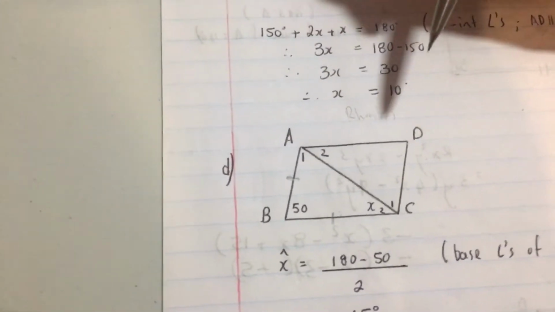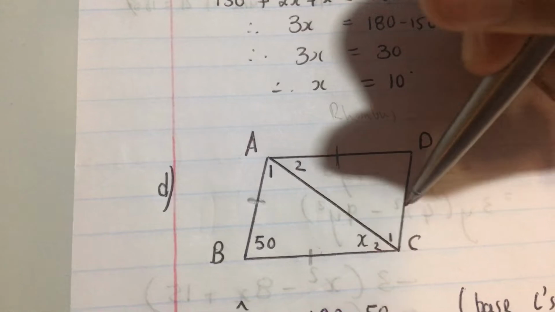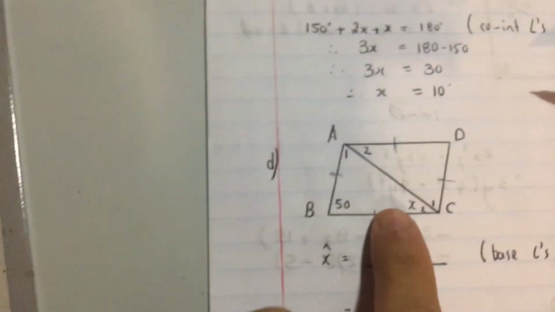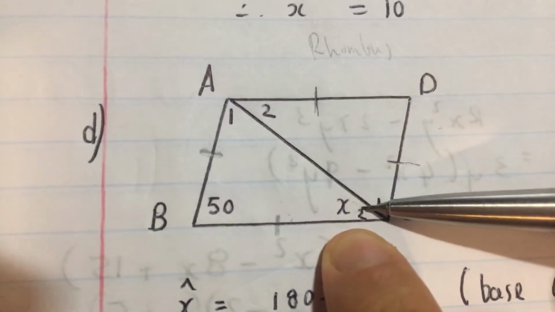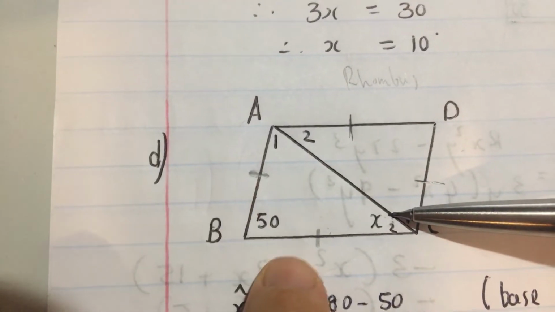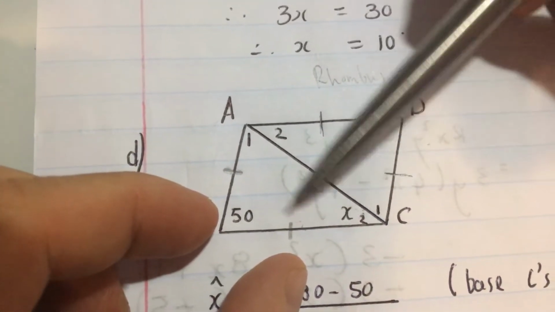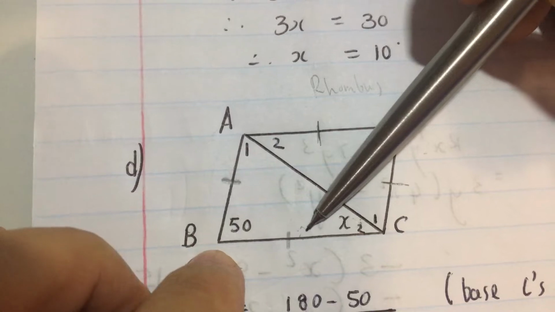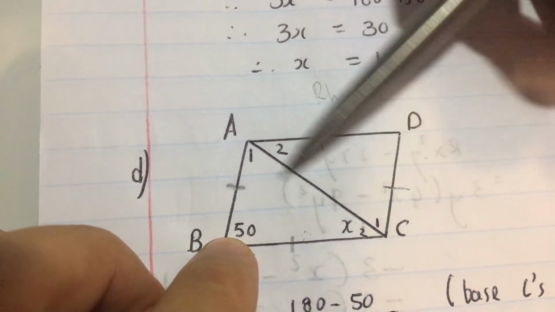So when they tell you it's a rhombus, you must know that that's equal to that and that. The reason why I only did it on these 2 sides here is because I had to find this unknown angle over here, x. So I only needed those 2, and then I used my favorite, base angles of an isosceles triangle. Do you see it's a triangle? So if that's 50, then these 2 have to be equal because they're the base angles of an isosceles triangle.